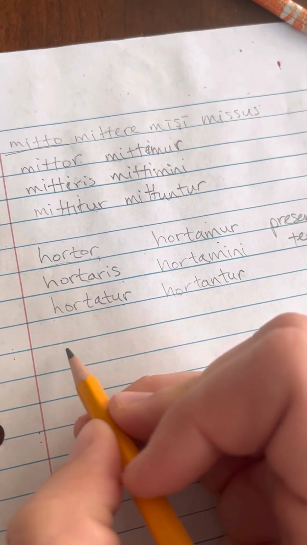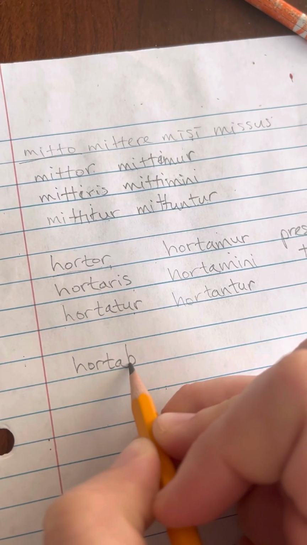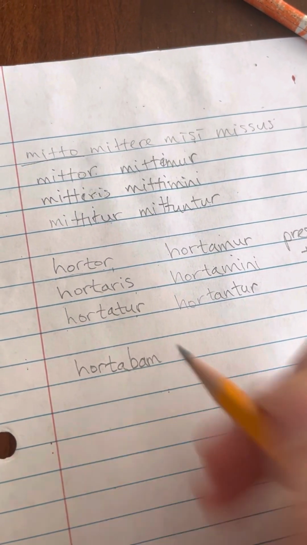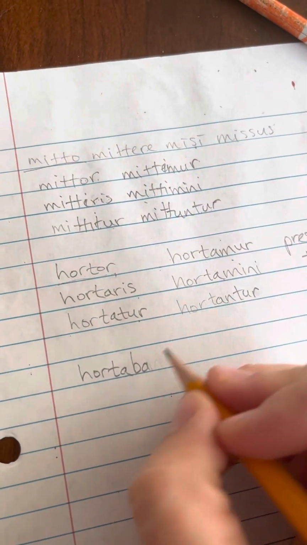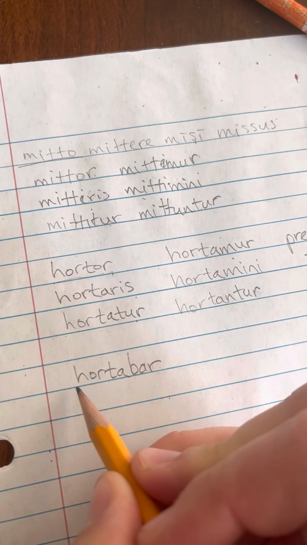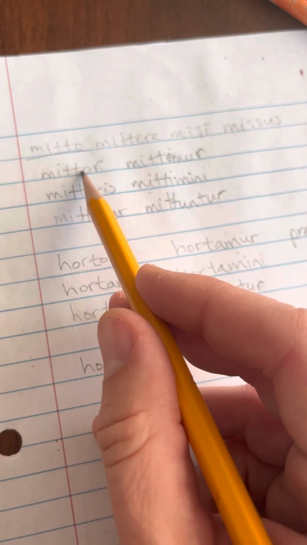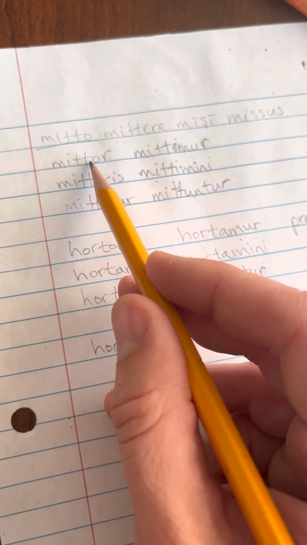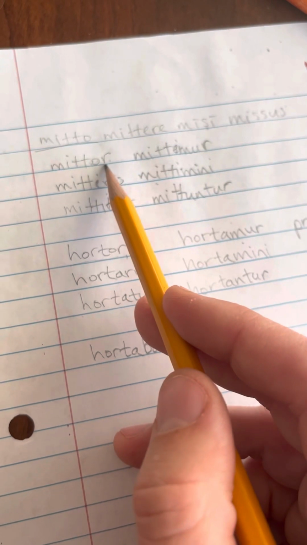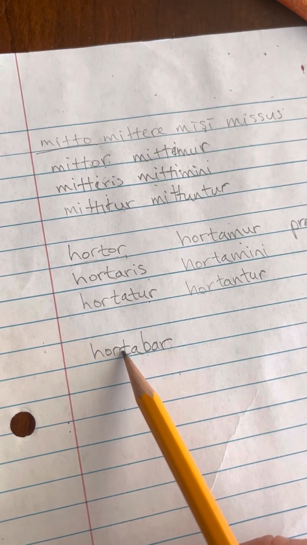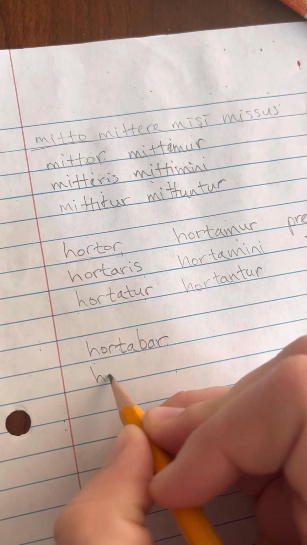Now for the past imperfect tense, we would have hortabam usually, but since it's passive, we're going to go to hortabar. So this would be normally, if we did it with mitto, if it was mittebam, I was sending, it would become mittebar, I was being sent, but this is deponent, so this is I was urging, or I was exhorting.